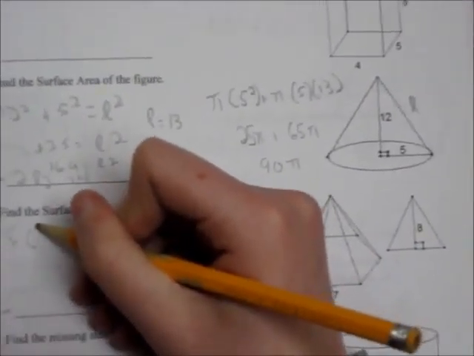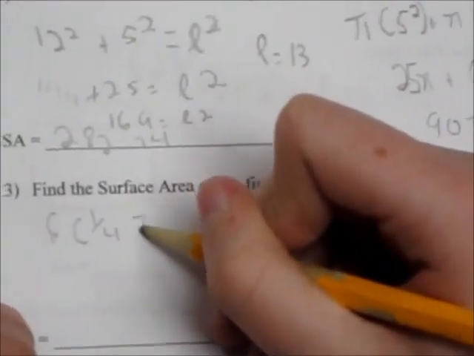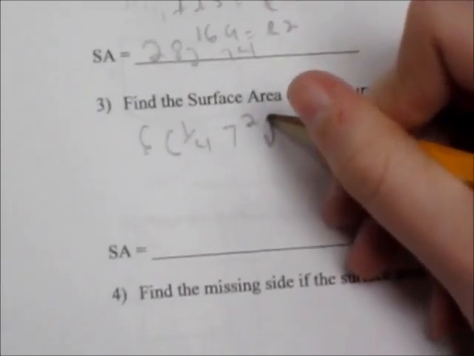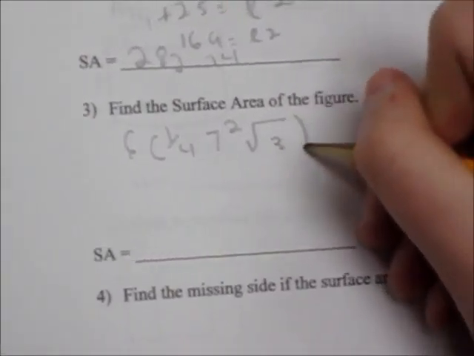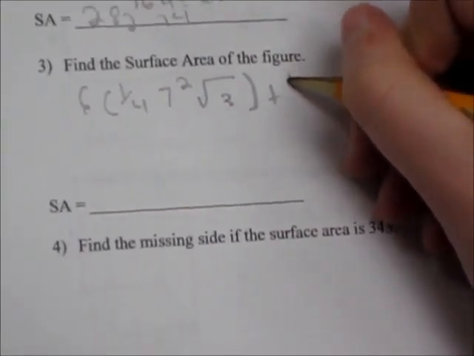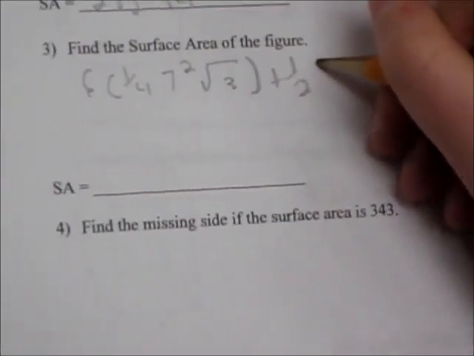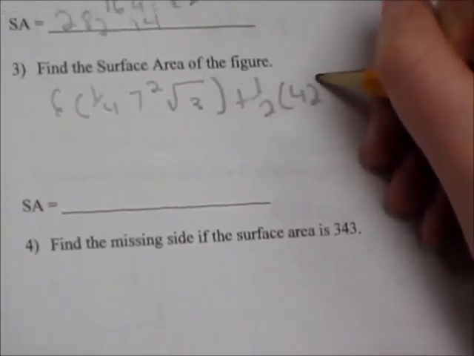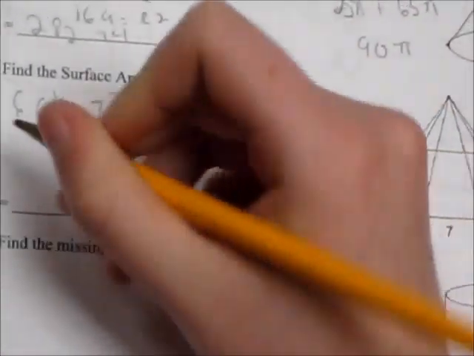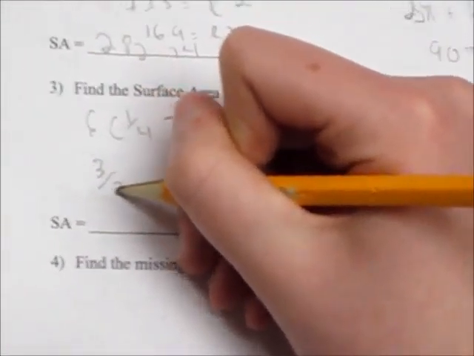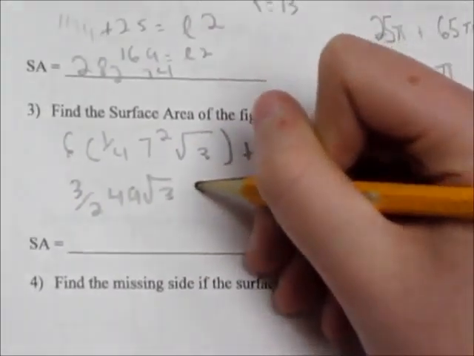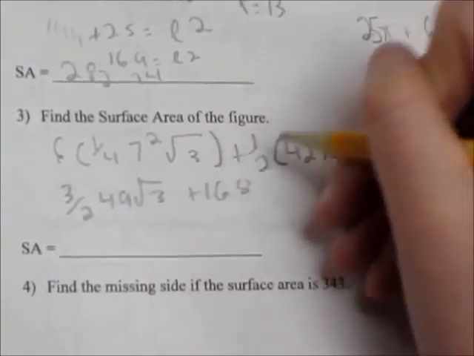So next problem, we're finding the surface area of this hexagonal pyramid. Since there's a hexagon, you can use the equilateral triangle formula and just times it by 6, as they're doing as shown. So 1/4 times 7 squared times square root of 3 plus 1/2 times 42, and then simplifying down, you have 3/2 times 49 square root of 3 plus 168.